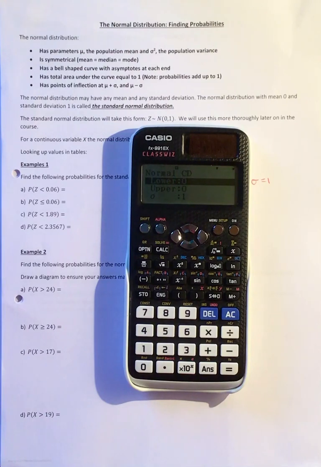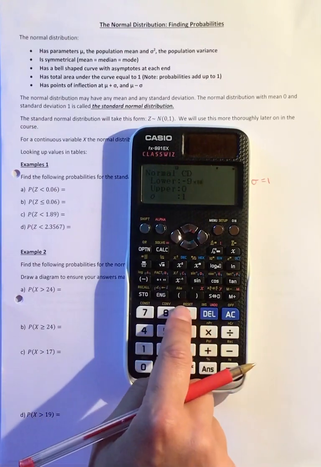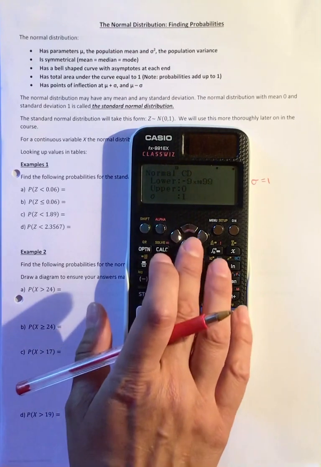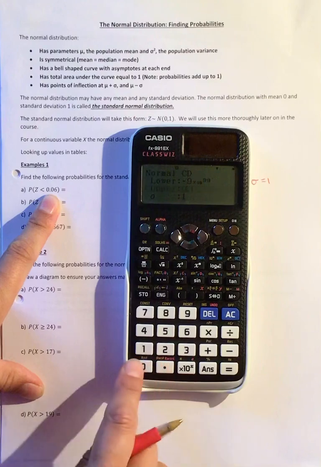So it's a probability which goes into such low decimal places that it's not going to affect the answer that I write down. It's going to be beyond my rounding. So like I say, we could go for something that's 4 standard deviations below the mean, or we could just go for a really, really small number, like -9 times 10 to the power of 99. That's a really, really small number. My upper number, I'm going to use 0.06.